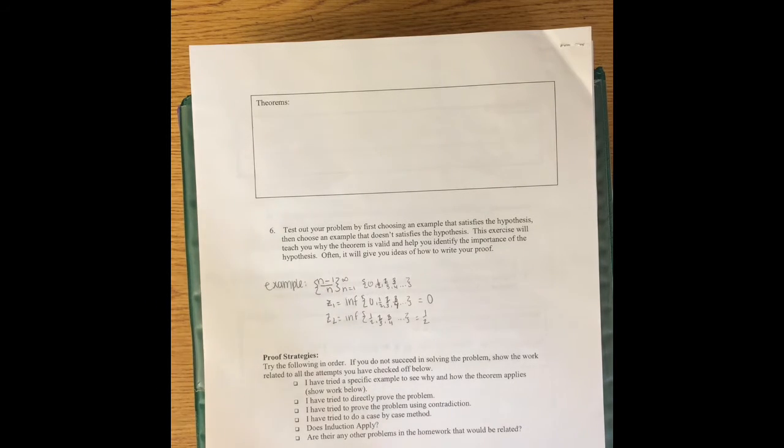Your Z2 would be the inf of the sequence 1/2, 2/3, 3/4, because you're dropping off that first term in your sequence. So your infimum is 1/2. And if you were to continue to Z3, you'd have the inf of 2/3, 3/4, 4/5, 5/6, and that infimum would be 2/3. So at this point, you have a sequence whose limit of the infimum is increasing. It's also a bounded sequence, but it is not converging to the sup.